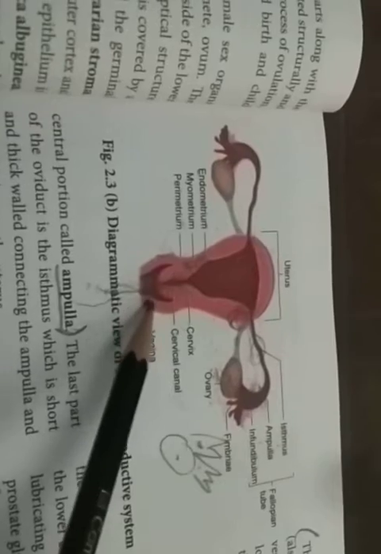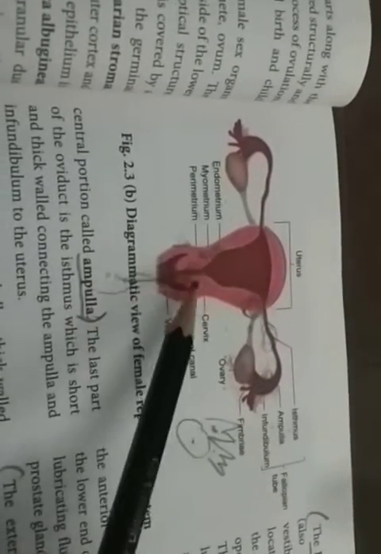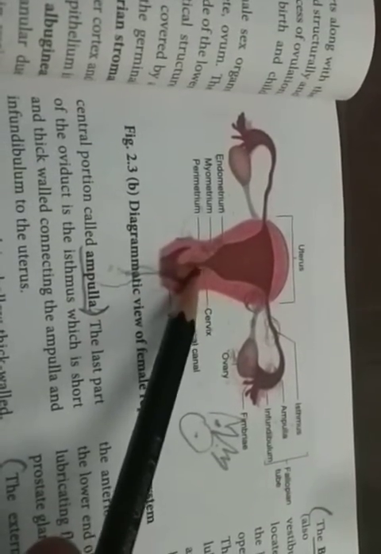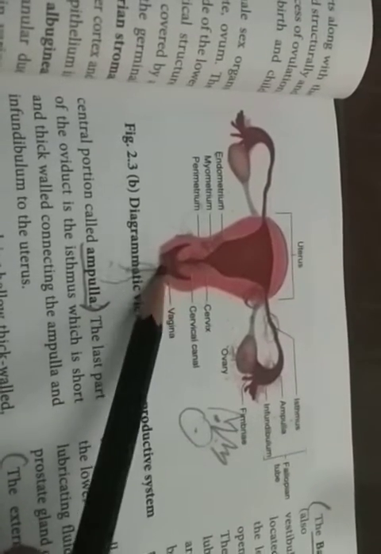The next part is the vagina. The vagina is a large fibromuscular tube. This muscular tube extends from the cervix to the exterior, outside. So this is the female copulatory organ.